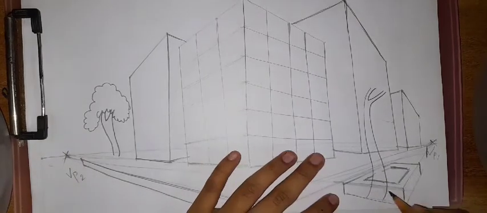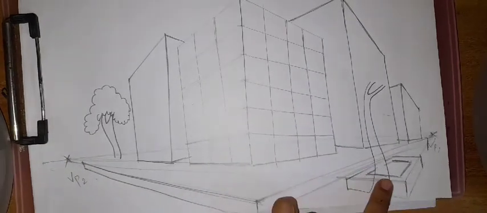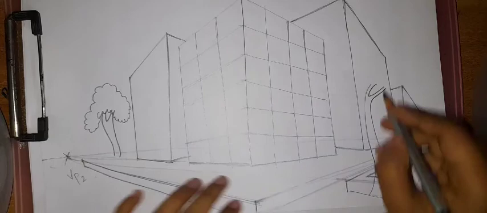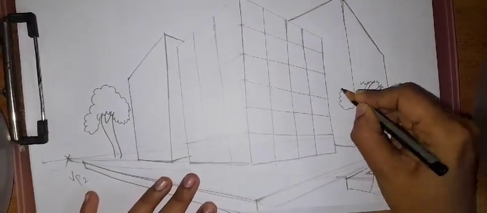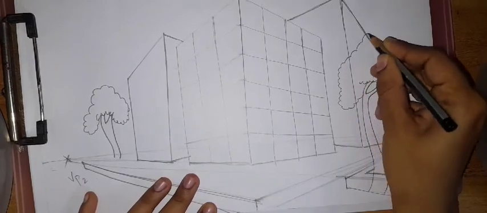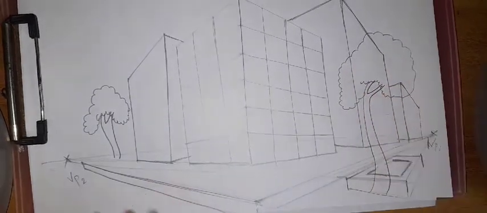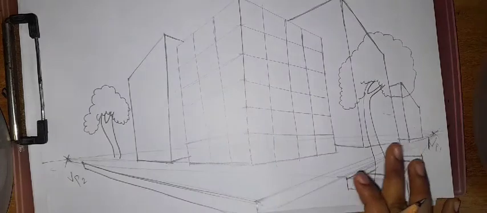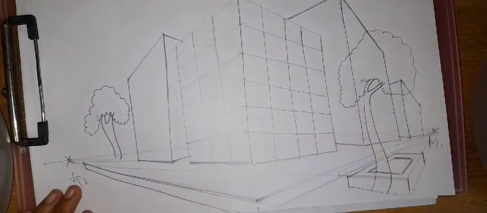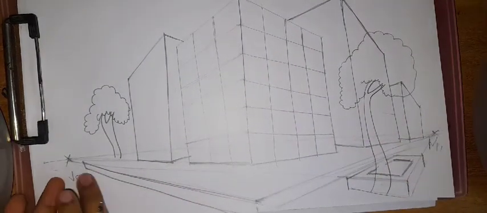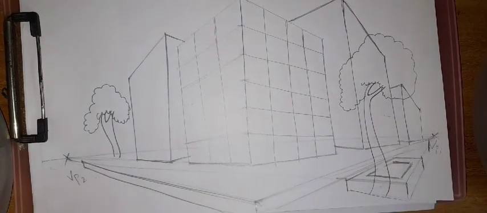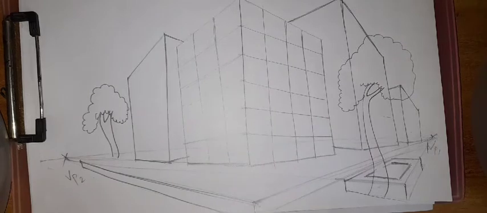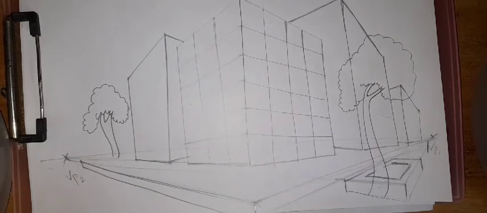Okay, and you should rub out these things and then draw a tree. I'm just drawing this. You should be able to shade this tree. And you can fix as many trees here and here, so that the judges will be clear about your concept in 2-point perspective.